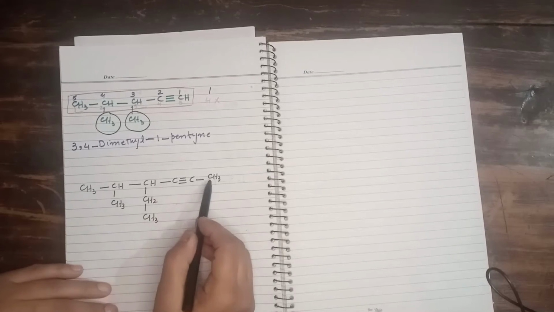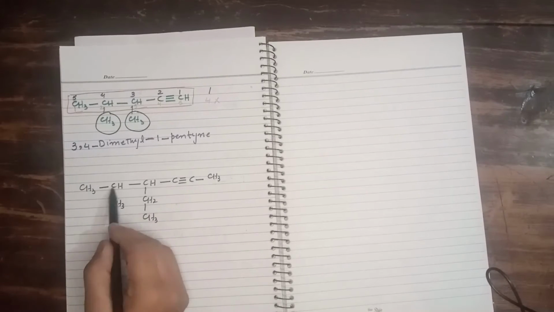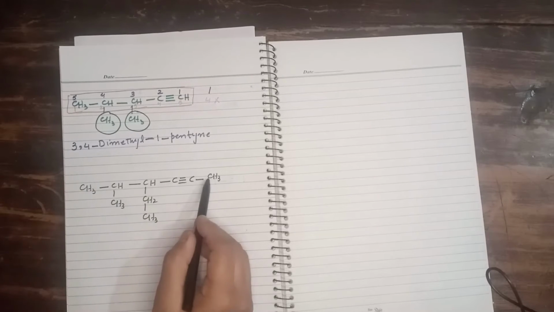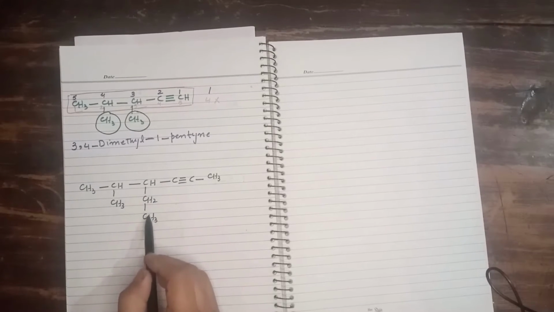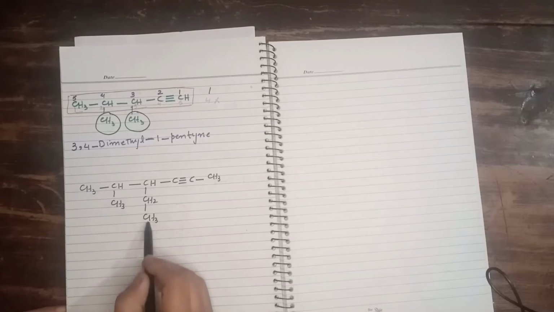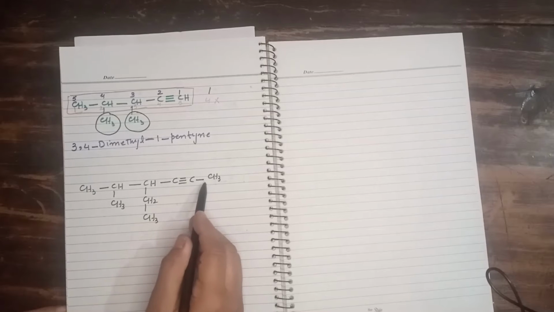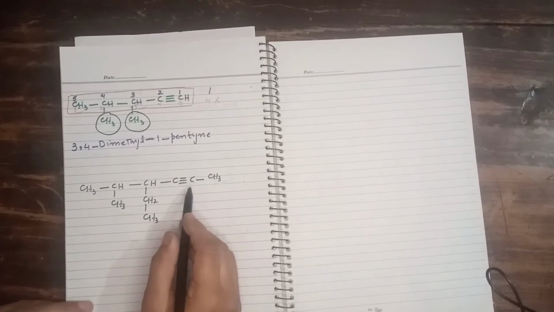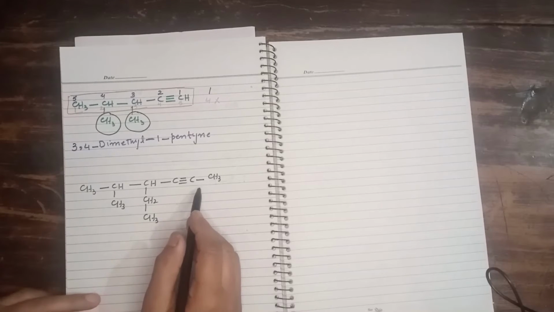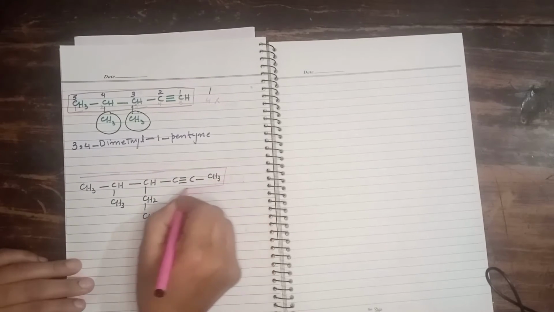First of all, we find the parent chain. Now this is the straight chain which contains 1, 2, 3, 4, 5, 6 carbon atoms, right? Or 1, 2, 3, 4, 5. We will not take this chain as a parent chain, since it does not include both the carbons forming the triple bond. Right, students? So you can take the straight chain as a parent chain like this. This is the parent chain, right?